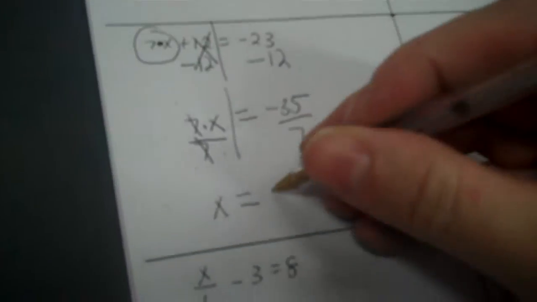Okay, so I line up the equals. I have 7 times x. Then I take negative 23. Remember to make 23 a negative, and then minus 12, and that's negative 35. Okay, now only one operation is happening to x, times, so I divide by 7. I divide by 7. So x equals, and then I take negative 35 divided by 7. That's negative 5. Okay, and there's your answer.